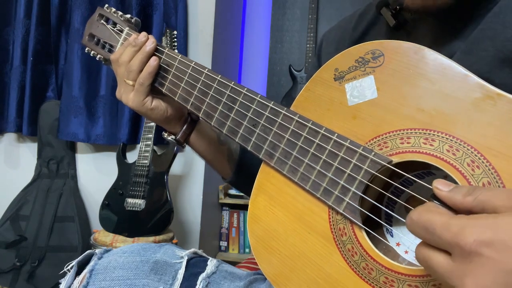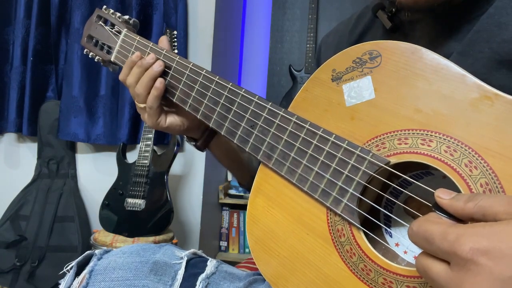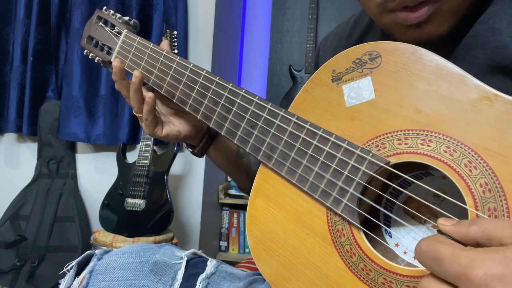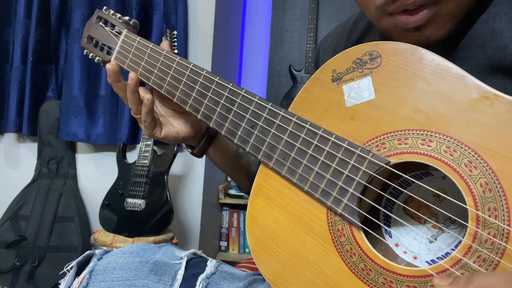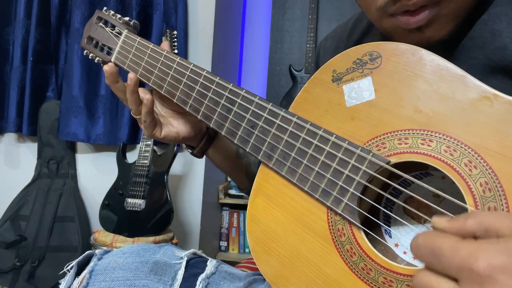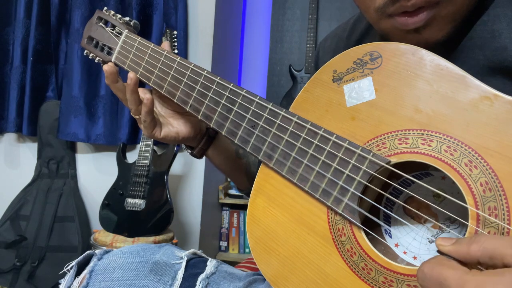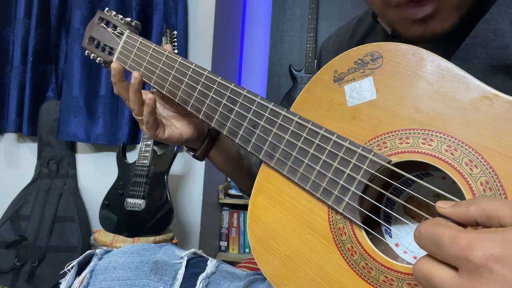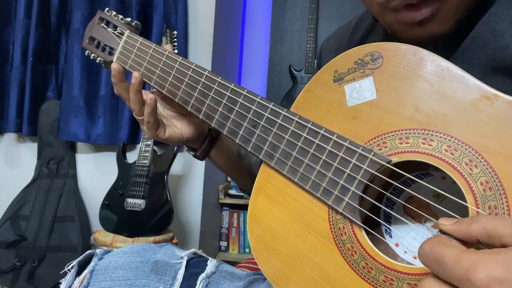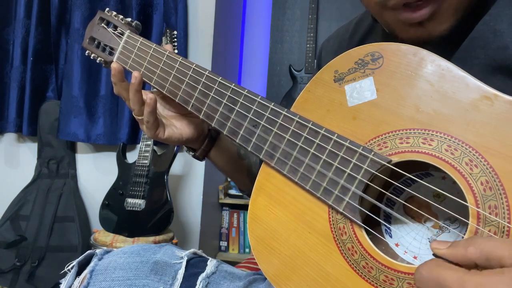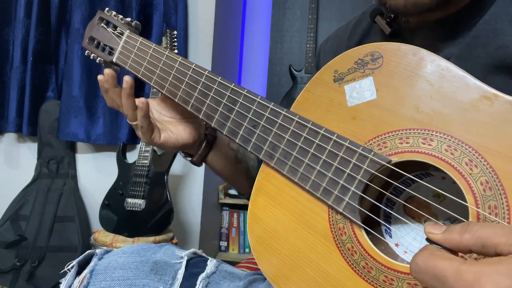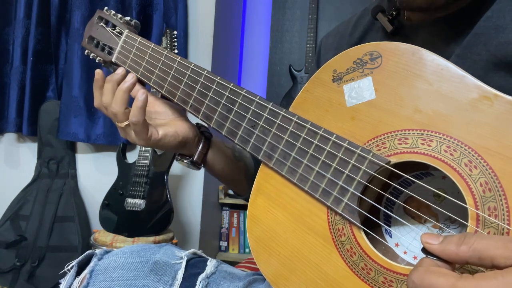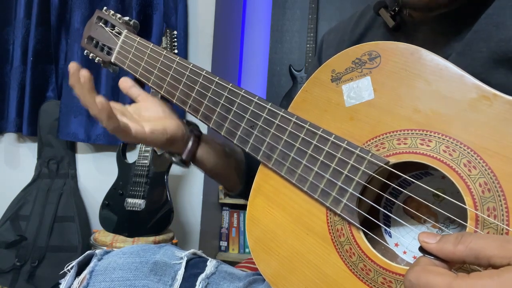Now, for the open strings, first you play this pattern: playing the sixth, the fourth, the fifth, the third, the fourth, the second, the third, the first, alternate picking.